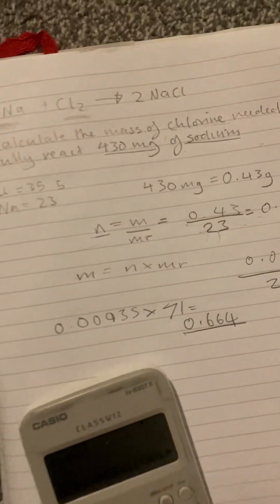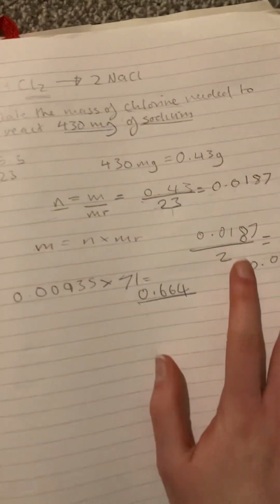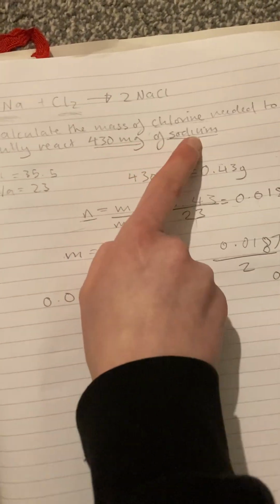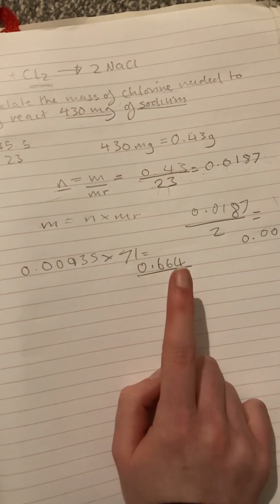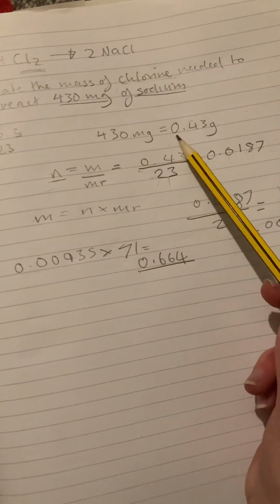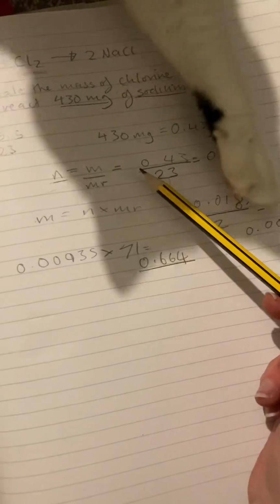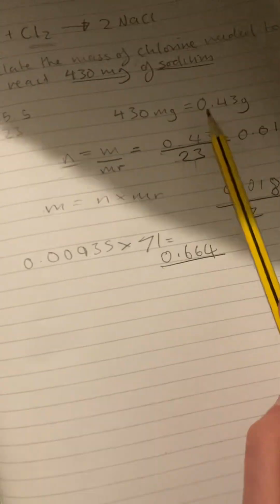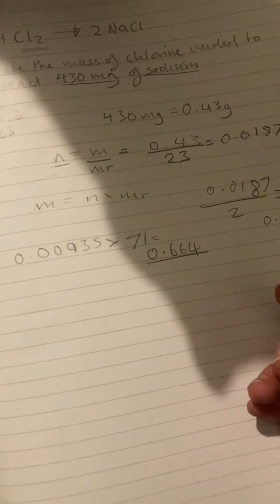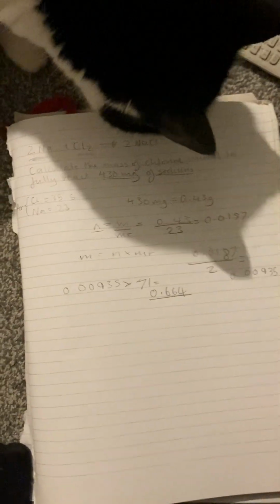0.664. So 0.664 grams is the mass of chlorine needed to react with 430 milligrams of sodium, and that's the theoretical yield. And then you can see if it's like, girl, stop, you can see if it's like, I don't even know what I was going to say, but that is basically what you do. So thanks for that, Lola.